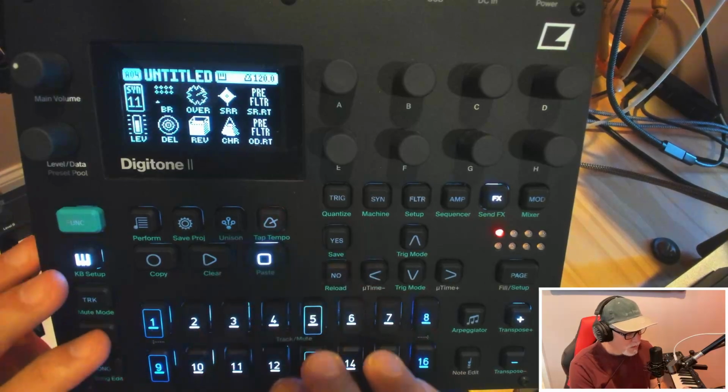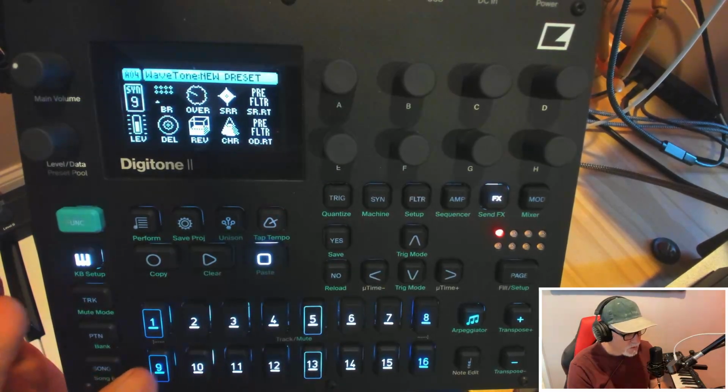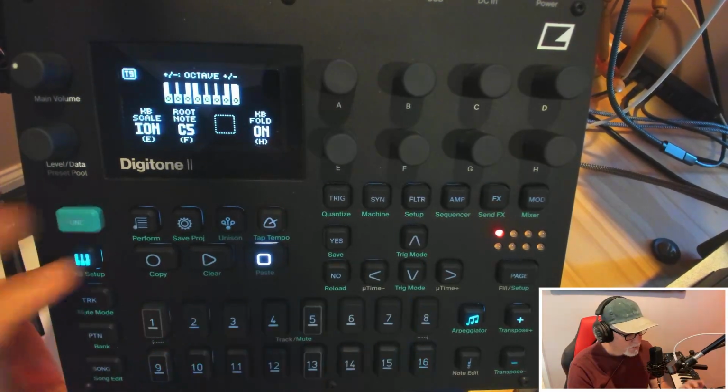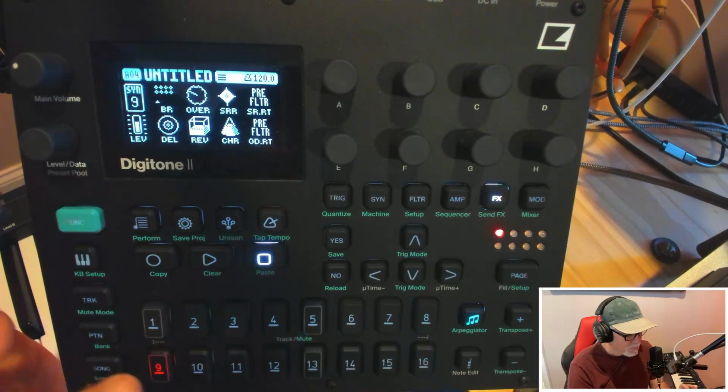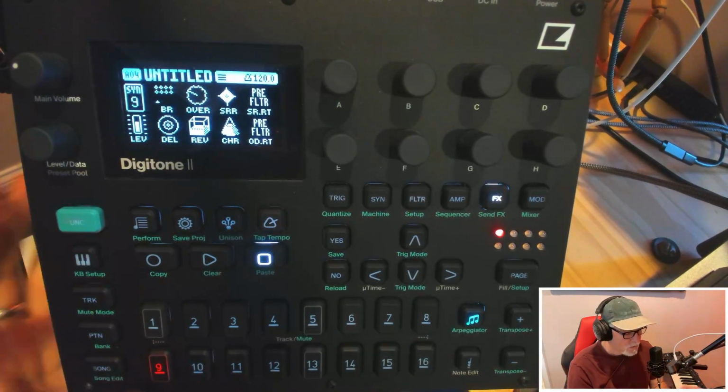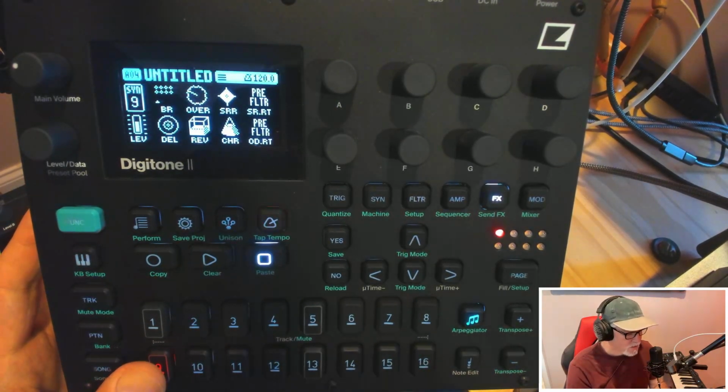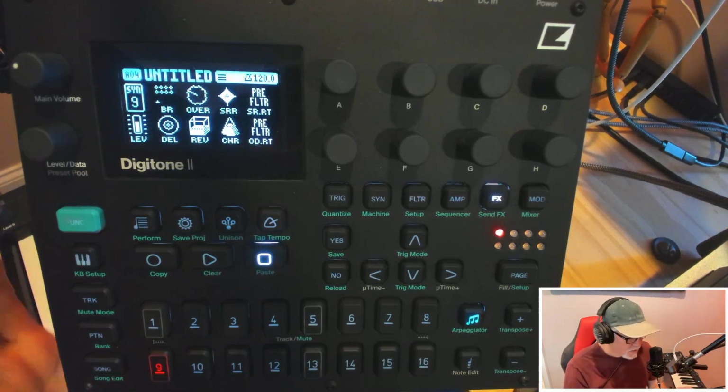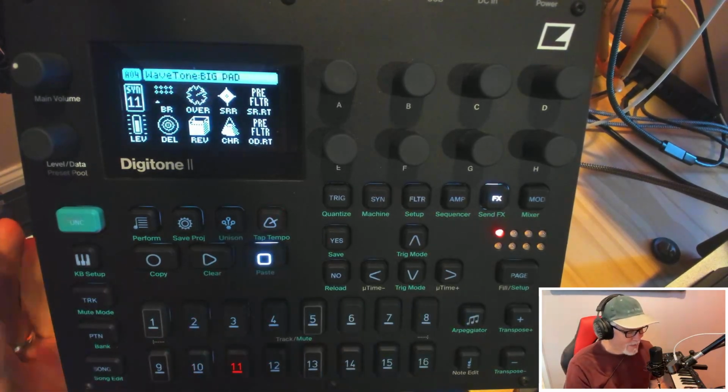And then this one I had right here, which is the little ARP. Whoops, let me just go out of that and tap that. So it's just a plucky little sound, actually, that I made. So I made a pluck and a pad is kind of what I did. Nothing real fancy, but all right.